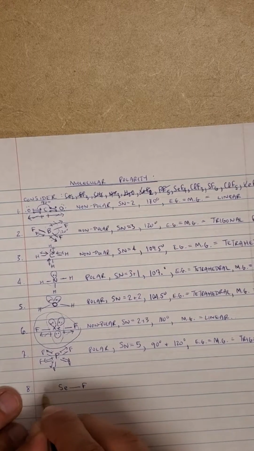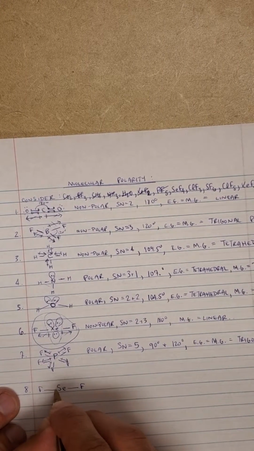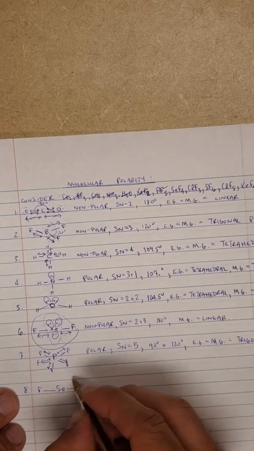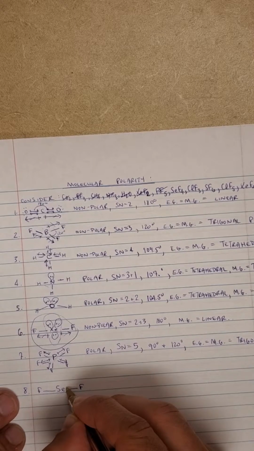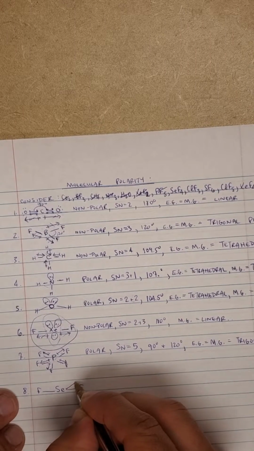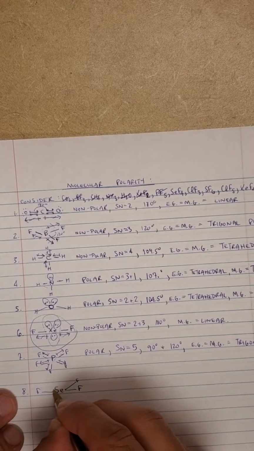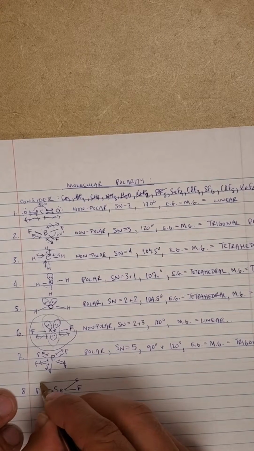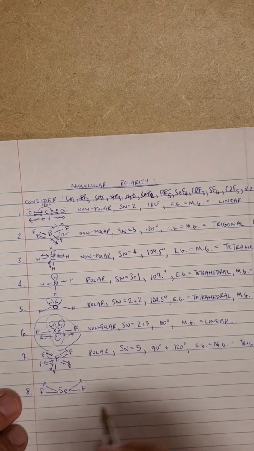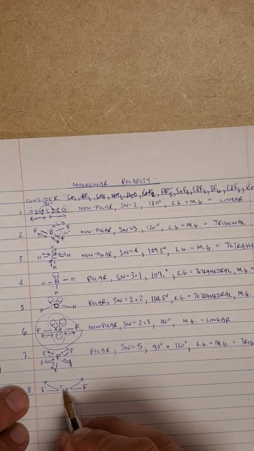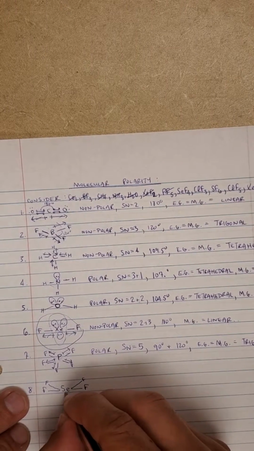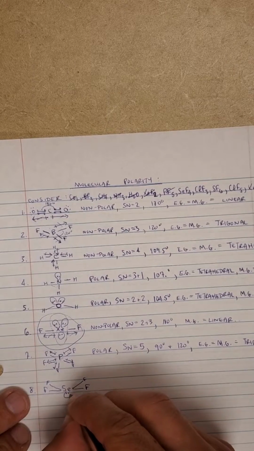So our Lewis structure will be something like this, and for the purpose of the shape of this molecule, I'll draw it kind of like that. All right, so we do have one lone pair on selenium.